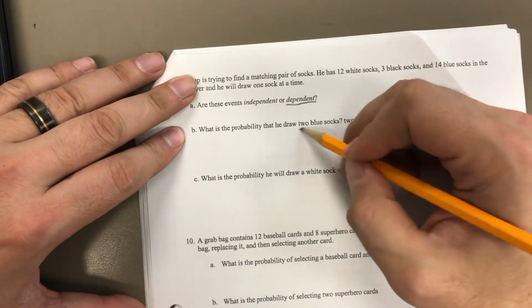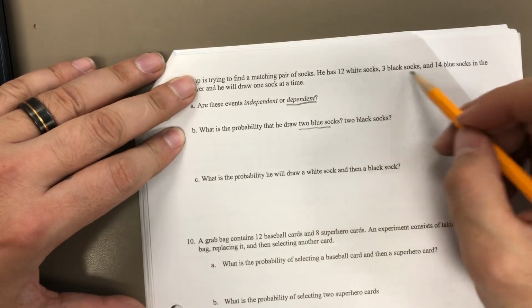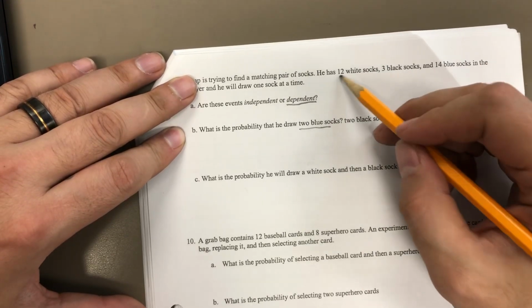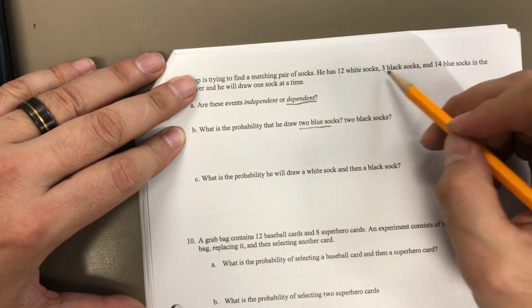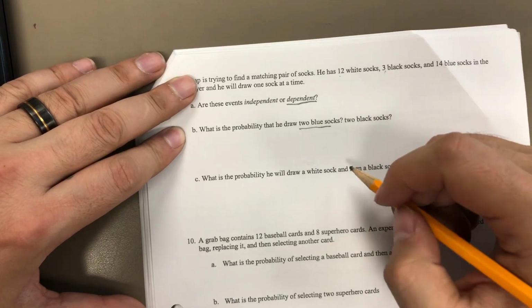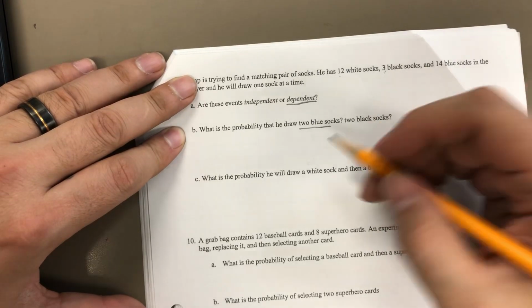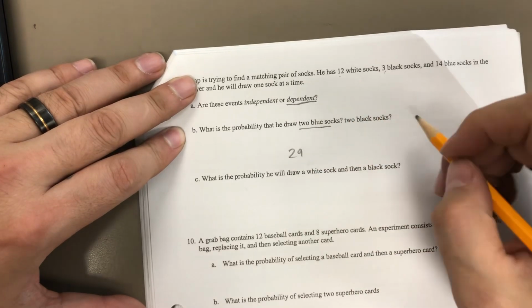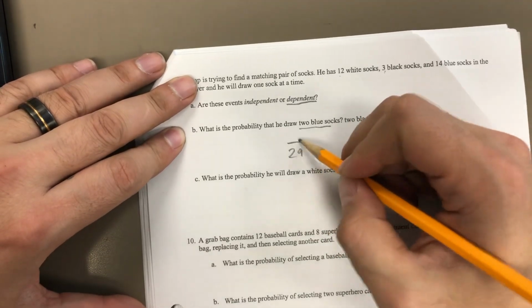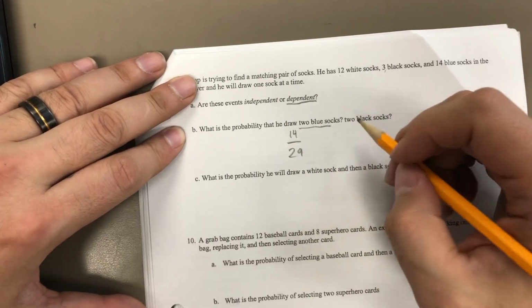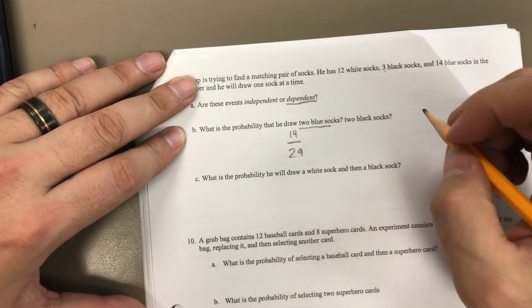All right, so let's start with that one. 2 blue socks. Let's see the total number of socks. There's 12 plus 3, which is 15. 15 plus 14 is 29. So there's 29 total socks at the beginning, and there are 14 blue socks. So he has a 14 in 29 chance of getting out a blue sock on the first try.